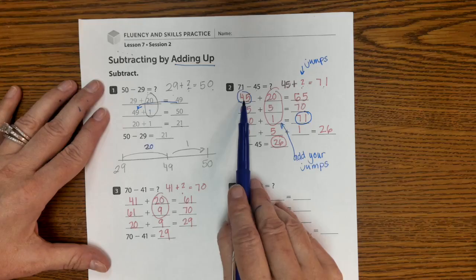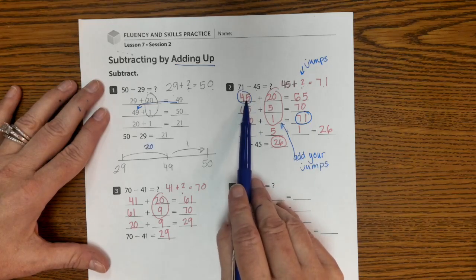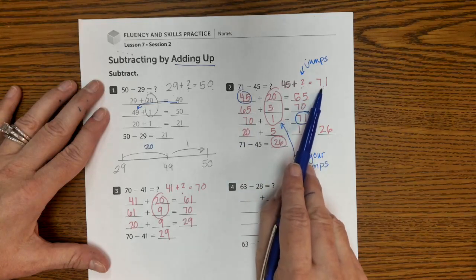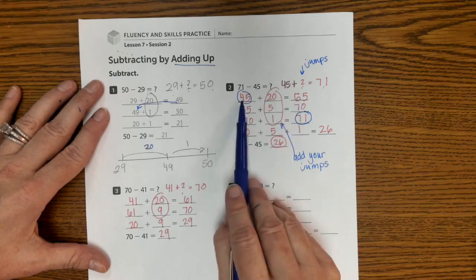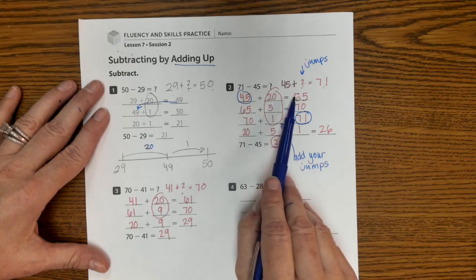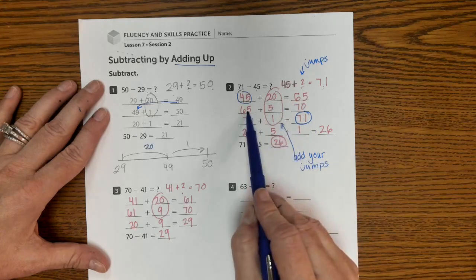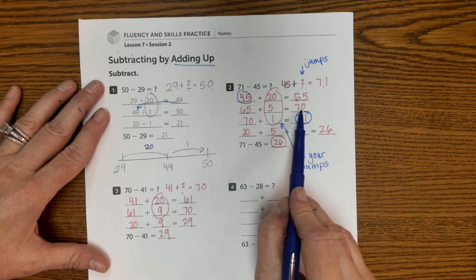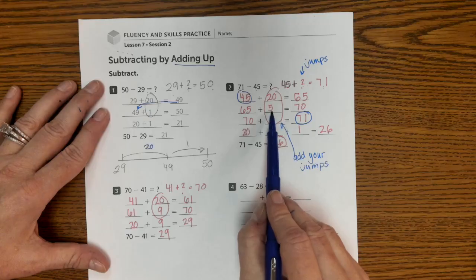So 45, and we're going to go up by 10. So if we start at 45, and we want to get as close to 71 without going over, it would be 65. So you're going to add 20 to get to 65, and 65 goes here, and then you're going to add 5 more to get to 70 because you don't want to go over, because if I added 6, that would be too many.